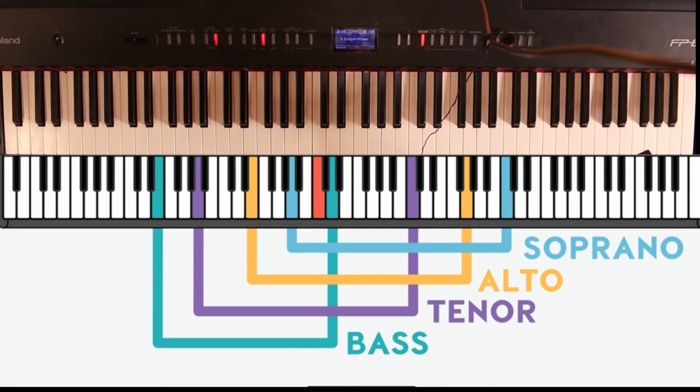Men are usually in the bass and tenors. Women are usually sopranos and altos. Sometimes younger boys will sing soprano and alto, and sometimes some altos will slip down into the tenors. So there's a little crossover sometimes. But what you want to find is the section where your voice feels most comfortable.